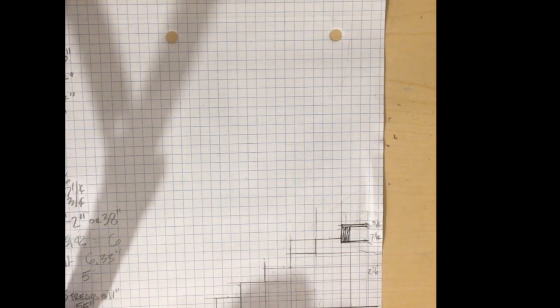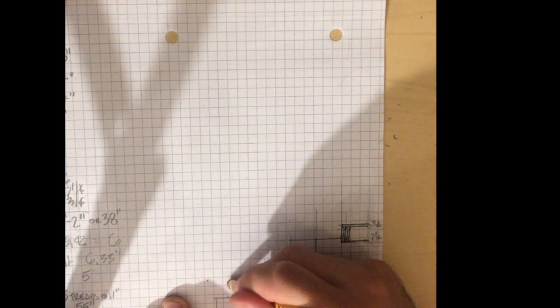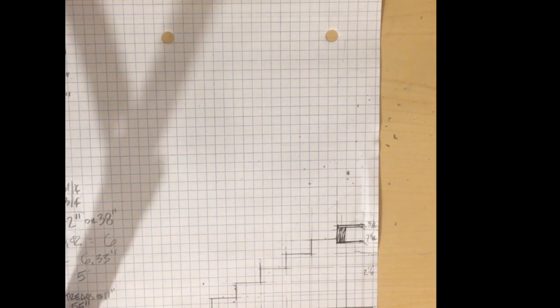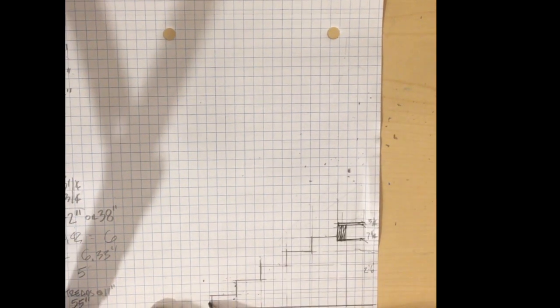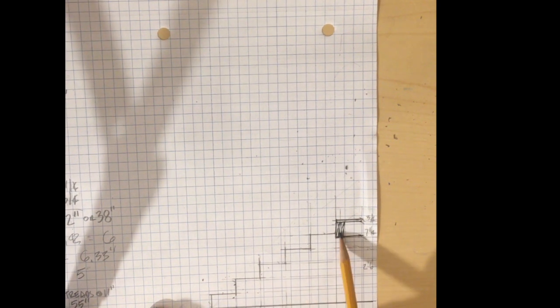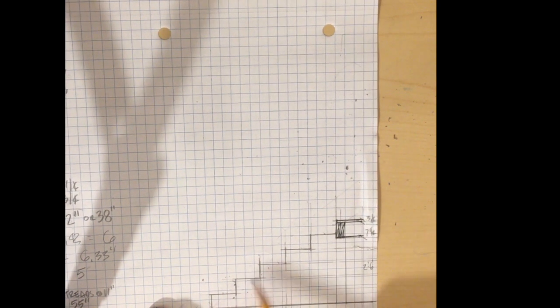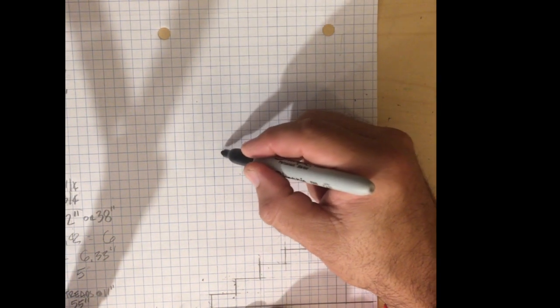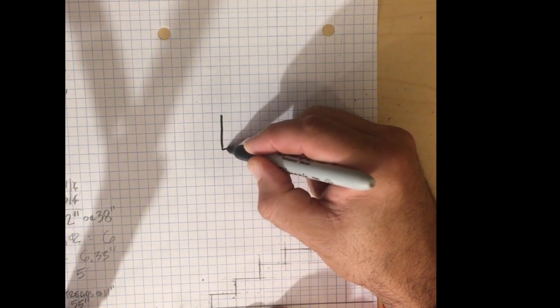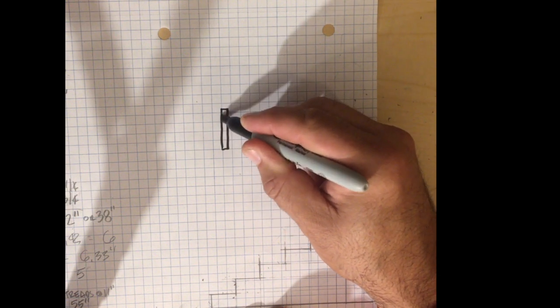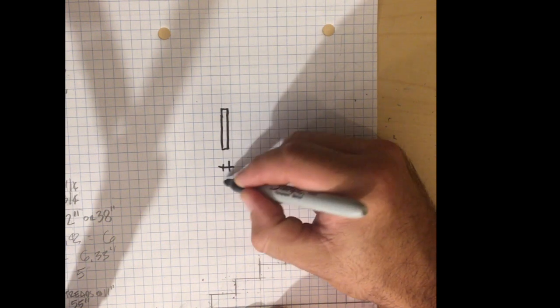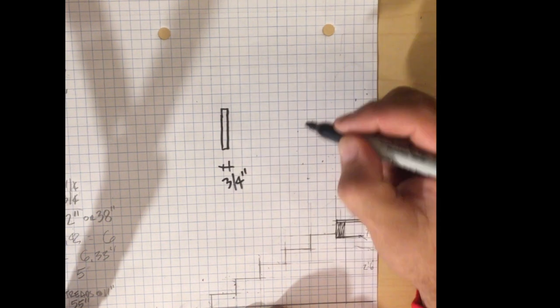So now I have my 6.33-inch risers, and I've got my 11-inch treads. So if we look at our example that I had, we were showing that our riser has some thickness to it. And that is typically 3/4 of an inch thick.